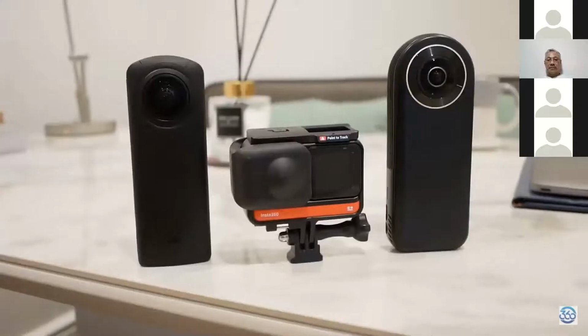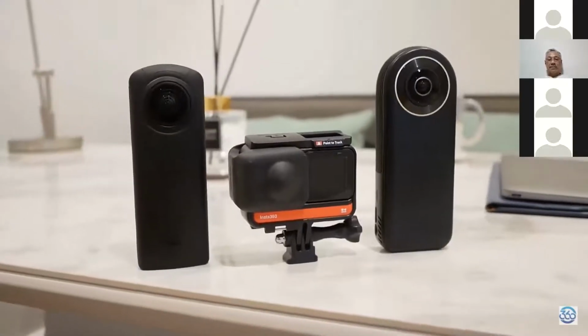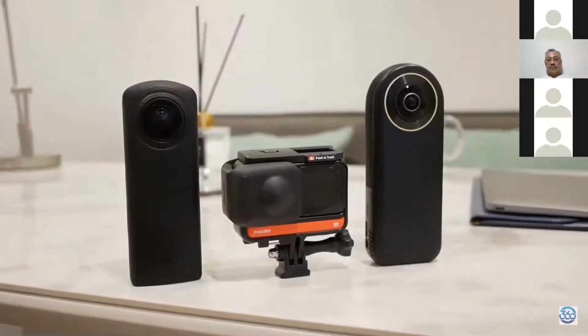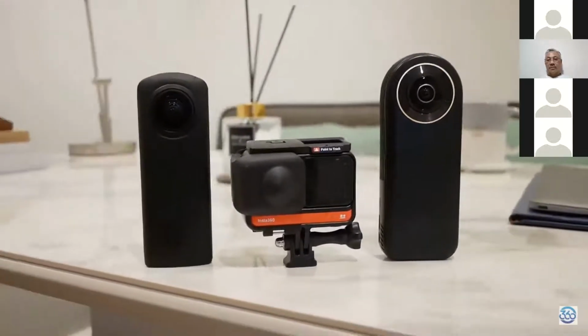For this tutorial, I'm going to be using the all-in-one 360 cameras. So the ones that look like this, that usually have two lenses or maybe multiple lenses, and they can shoot full 360 photos in just one shot. The first thing we're going to go through is the equipment that you'll need to create your virtual tour.